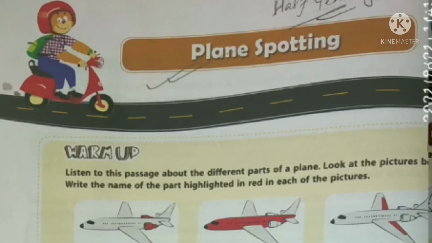Plane spotters record information about the planes they see: each one's distinctive noise, the number of vapor trails it leaves, etc.